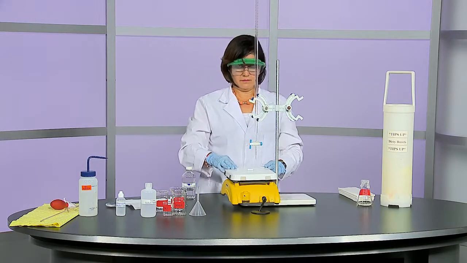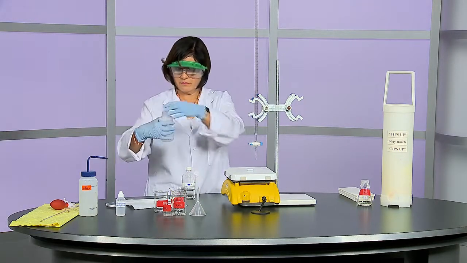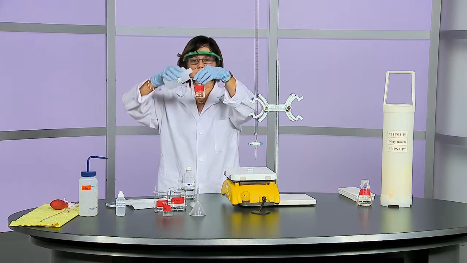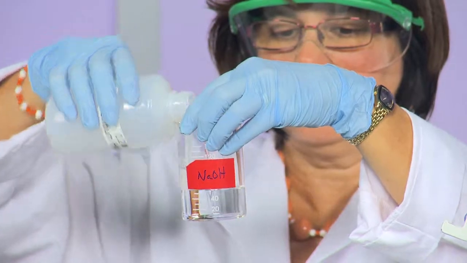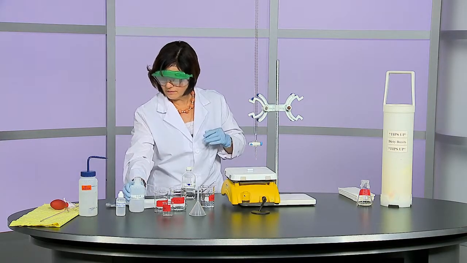Pour sodium hydroxide into a properly labeled beaker. The experiment should state the volume needed. Cover it with a watch glass to prevent contamination.